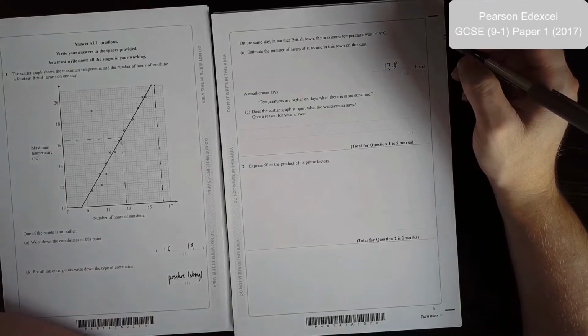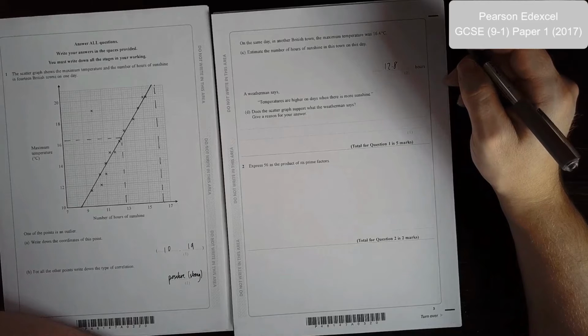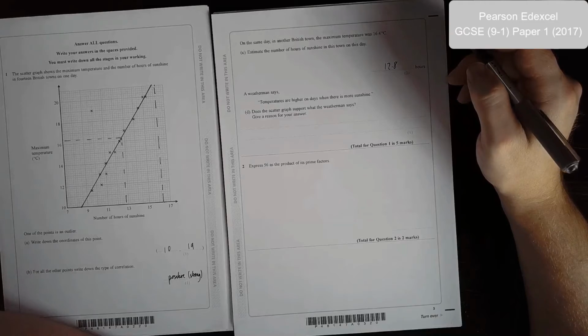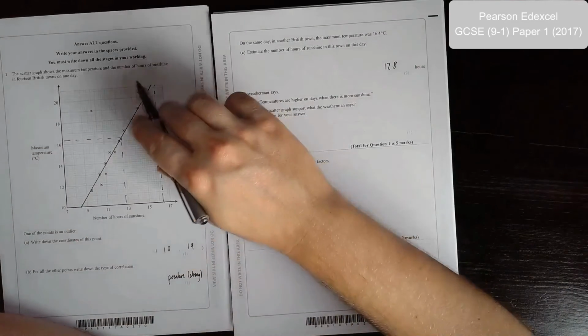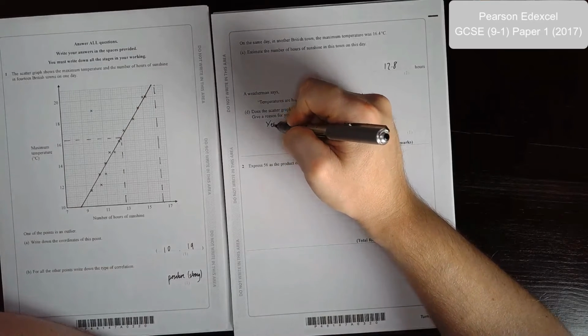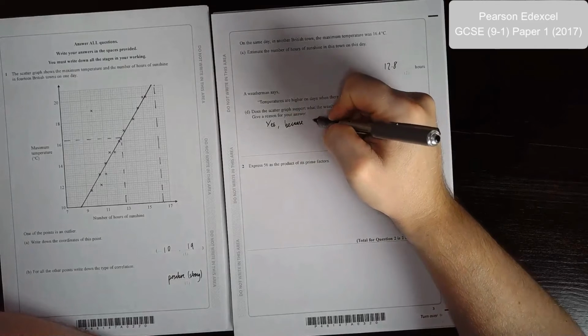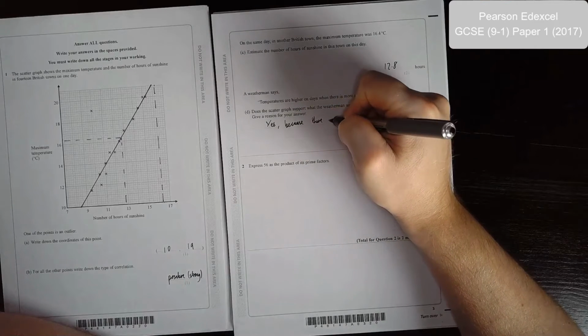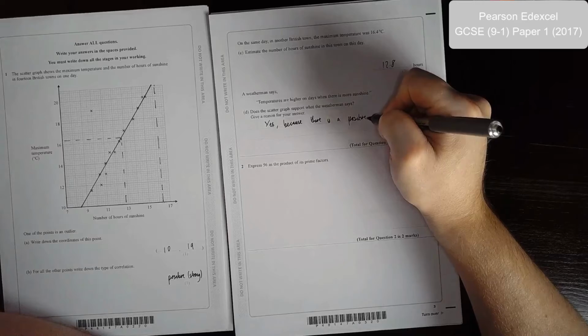A weatherman says temperatures are higher on days when there is more sunshine. Does the scatter graph support what the weatherman says? Give a reason for your answer. Well, more sunshine tends to see higher temperatures, so yes. Yes, because there is a positive correlation.